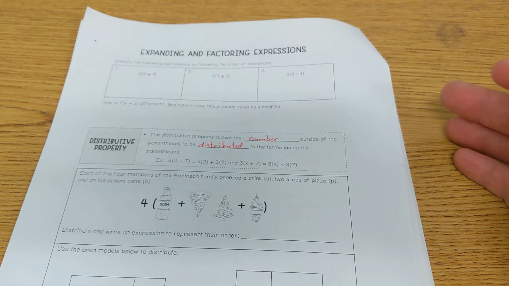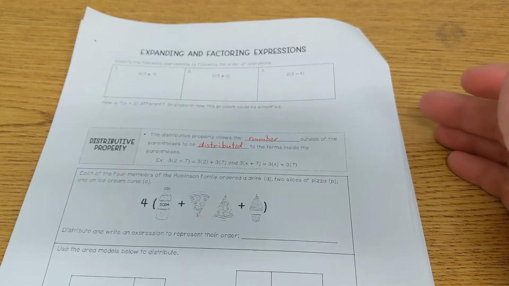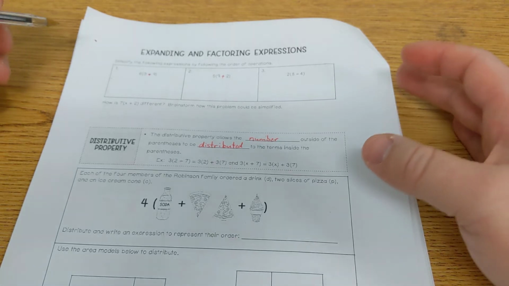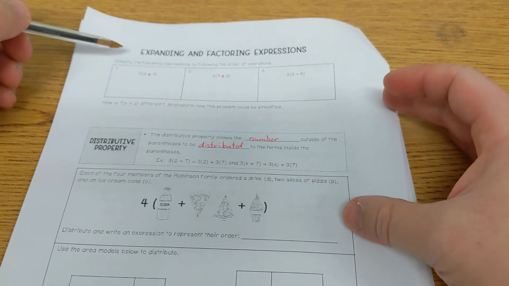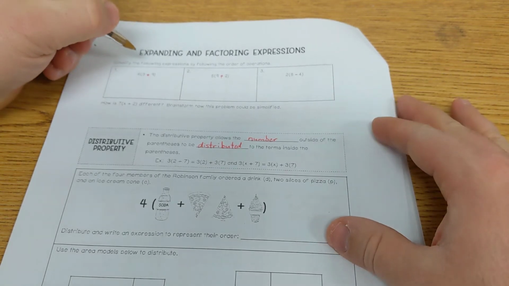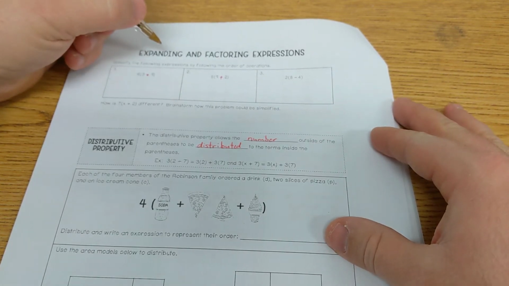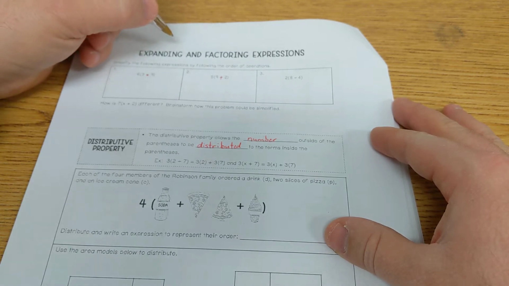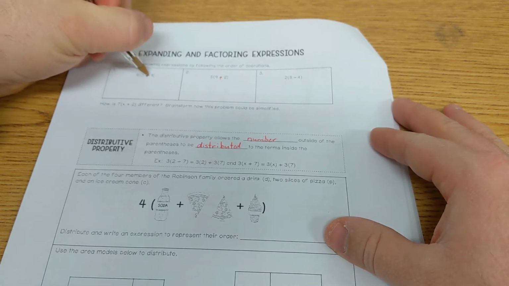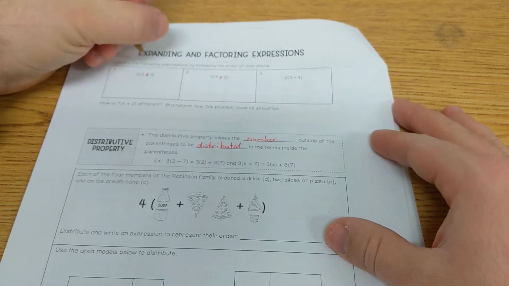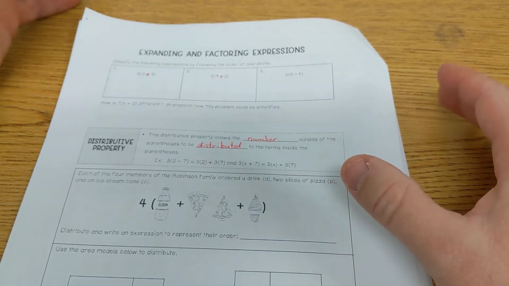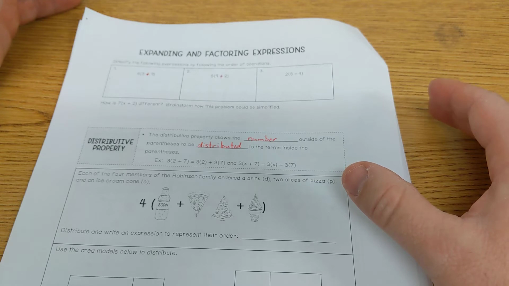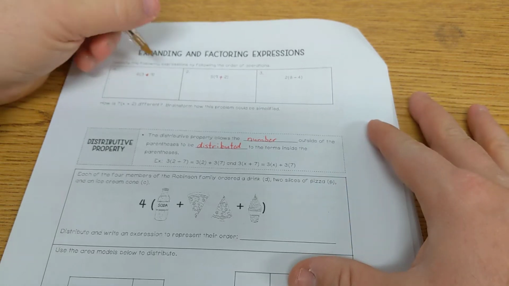Okay, so parentheses, exponents, multiplication and division, whichever one comes first, and then addition and subtraction. Okay, so first we'll do what's inside of the parentheses, and then we'll talk about how we use the distributive property.